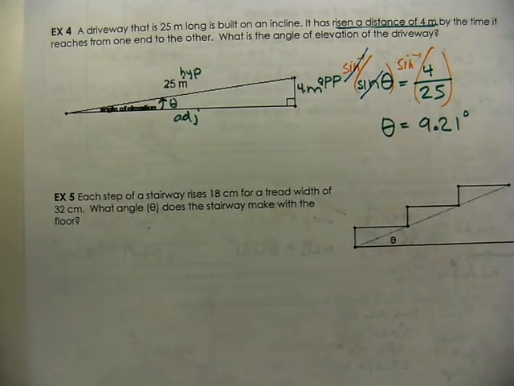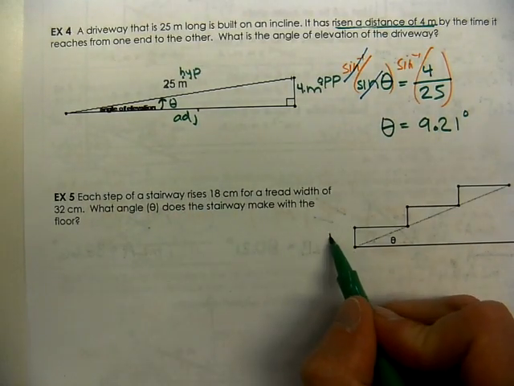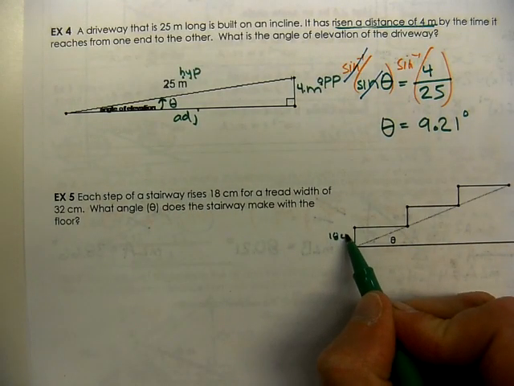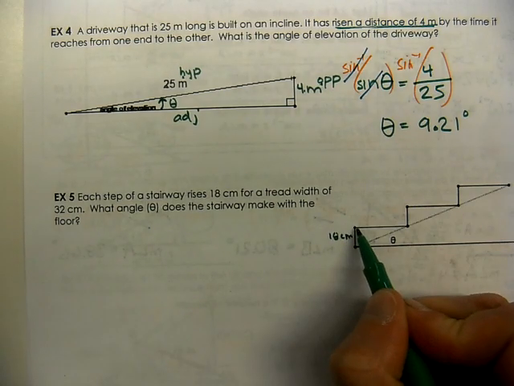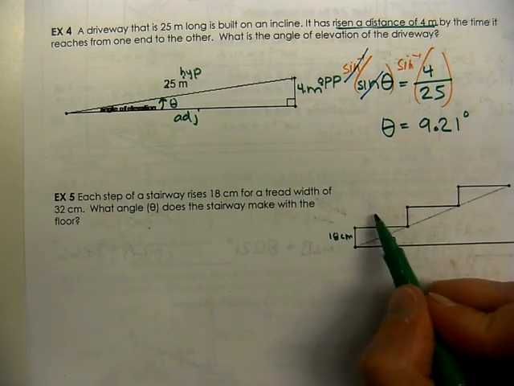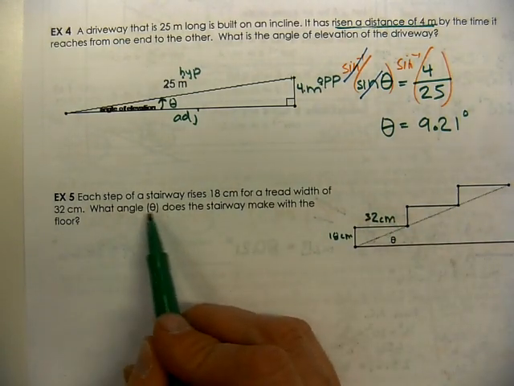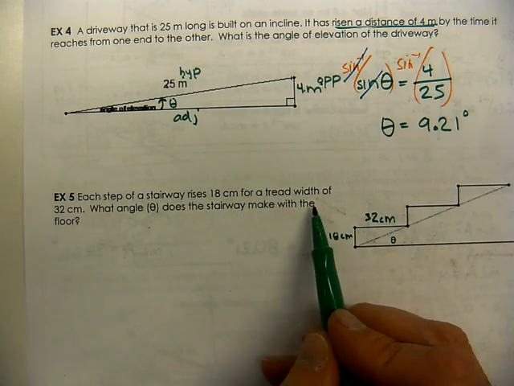So here we have our stairs, and it says that each step of a stairway rises 18 centimeters. So that's the height, because you're going up, it's rising. For a tread width, this is the tread width of 32 centimeters. What angle, theta, does the stairway make with the floor?